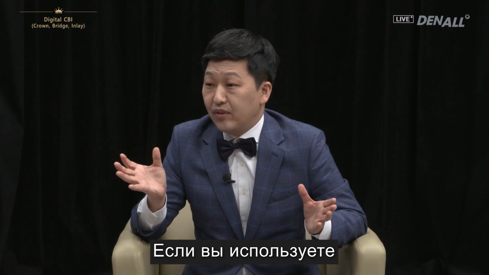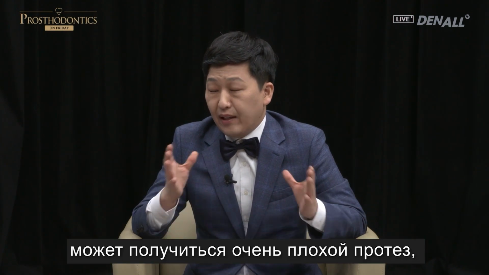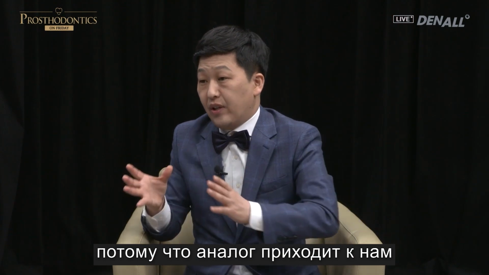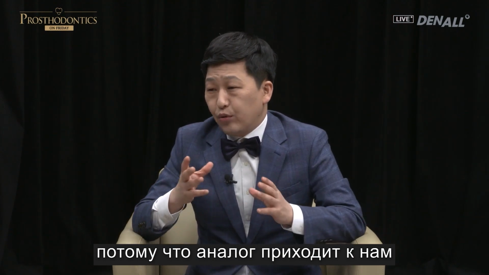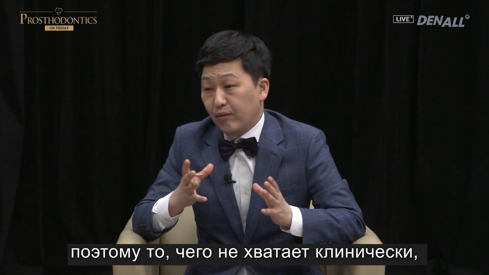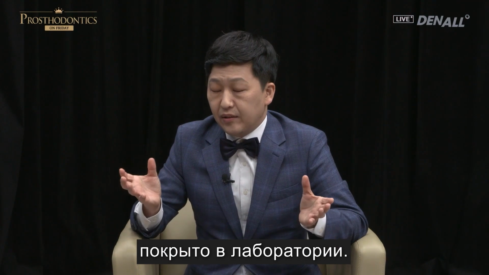If you do digital in a half-minded way, really bad prosthesis can come out because analog, it comes to us after being processed by a lab technician, so what is lacking clinically can be covered significantly at the lab.